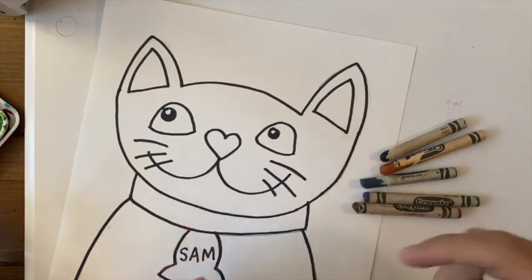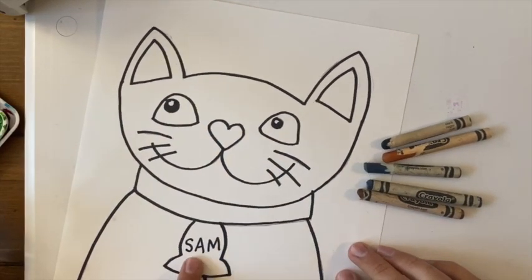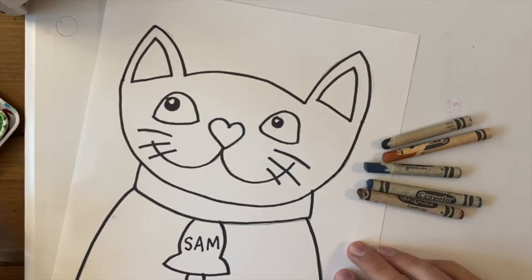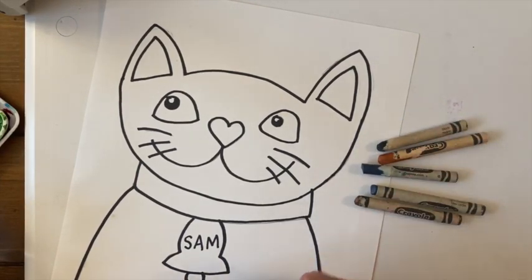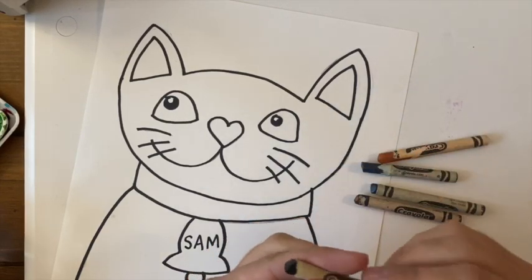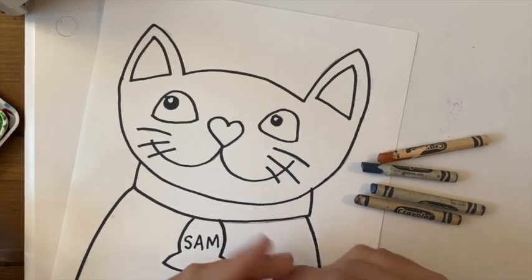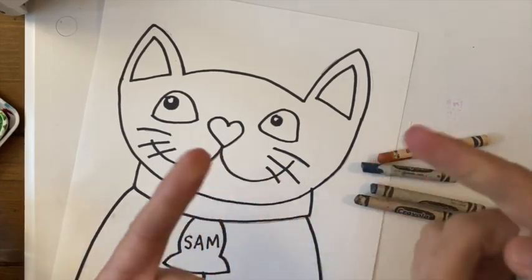All right, here we go. So I've got my picture of my cat, who I have named Sam, just like Andy Warhol's cats. We're gonna start today with some crayons. And if you wanna use a pencil or markers for this part, that can definitely work to show texture. But I wanna start with crayons today just because I think they're gonna do a good job interacting with the color that we're gonna add in just a little bit. So first we'll add texture, then we'll add color.